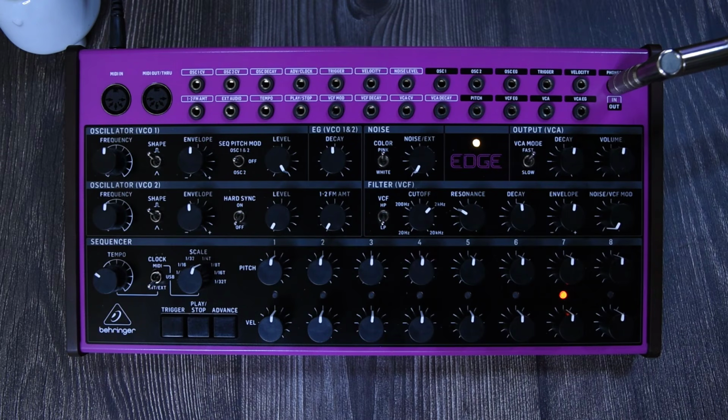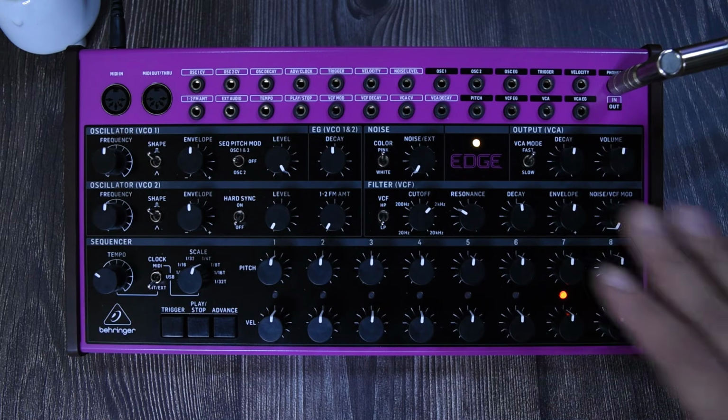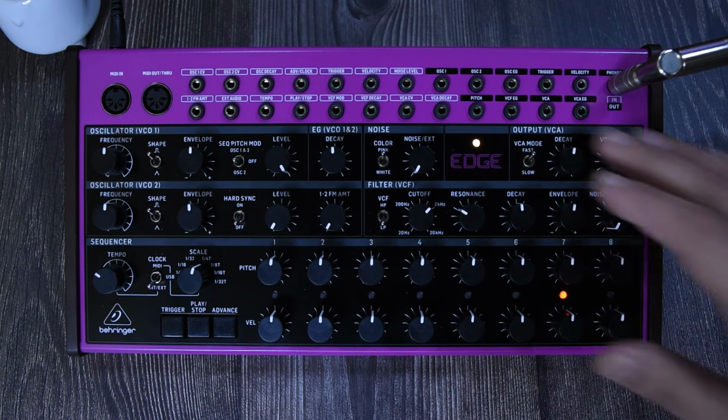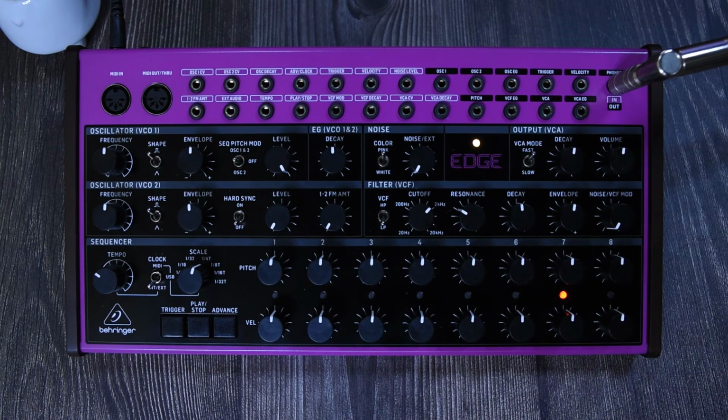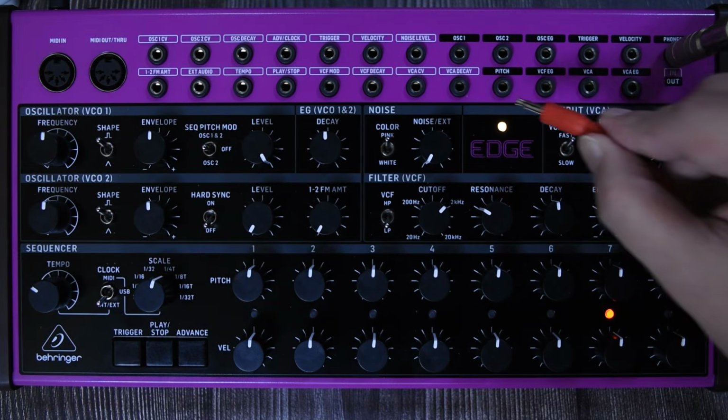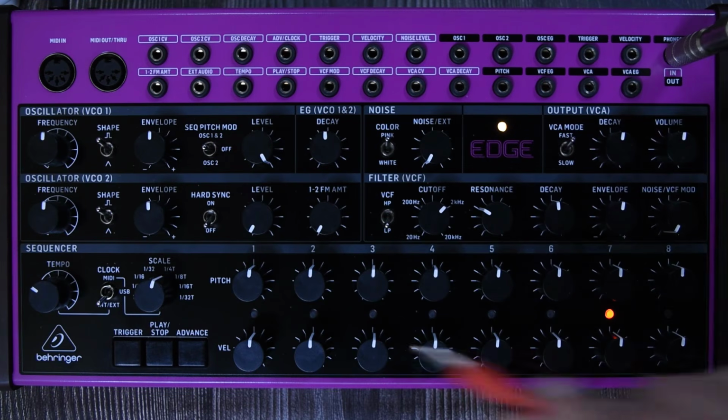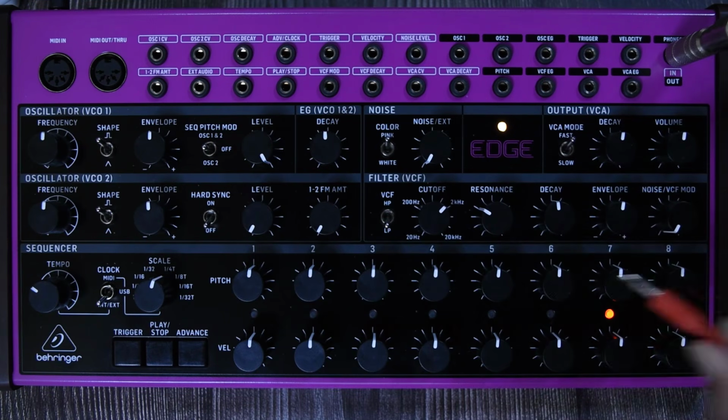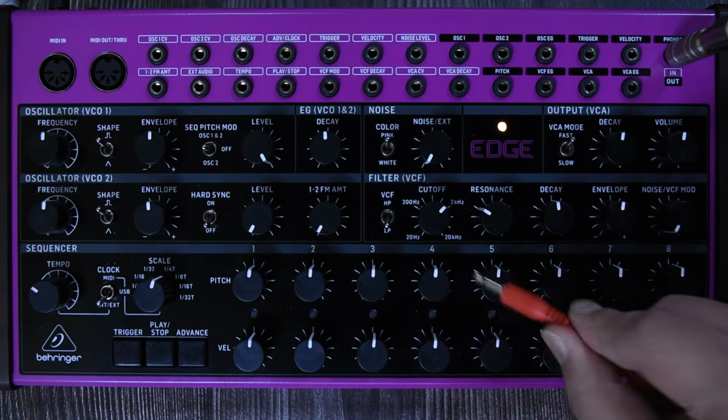Now all the outs will output some kind of message in voltage. Everything is voltage right here. Some of them might output from -5 to +5 volts, or simply just output from 0 to +5 volts. So this out, the one that says pitch, is going to be the pitch section of the sequencer, the knobs that we have right here at the bottom.